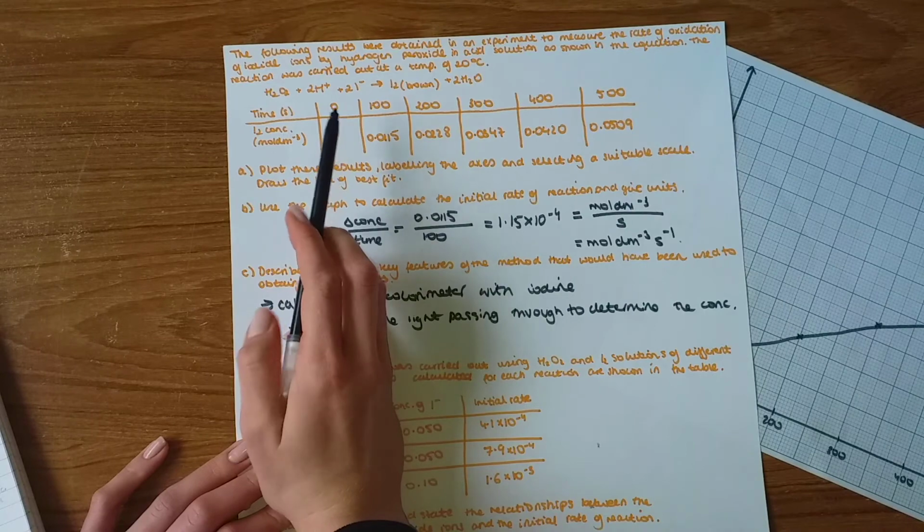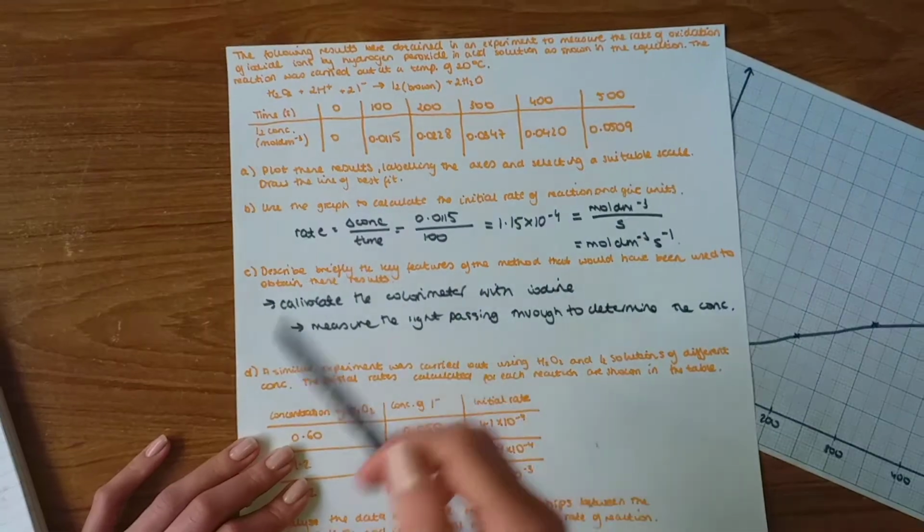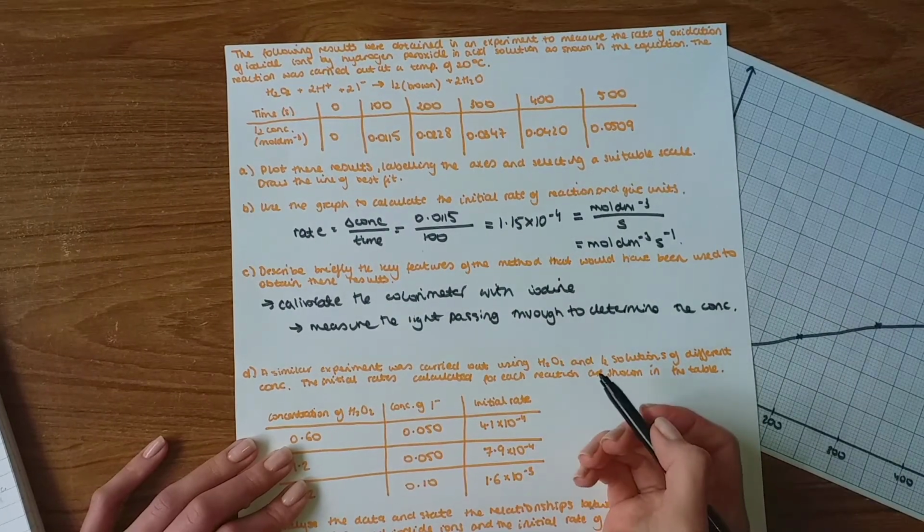So we know the concentrations of iodine through colorimetry.